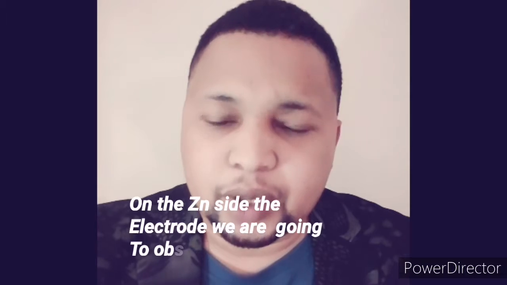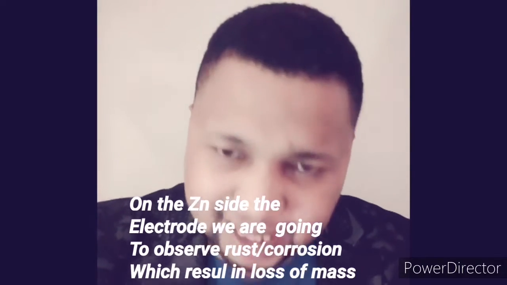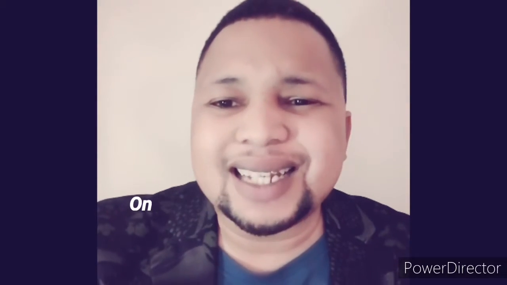Now, what's going to happen as electrons are still going out from the zinc metal? As electrons are going out, guys, we are going to observe, number one, the metal or the electrode corroding. It's going to corrode, I mean it's going to rust. Why does it rust?